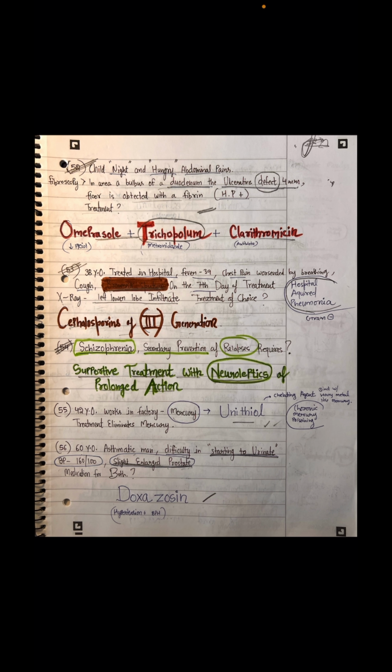Next is the patient related to schizophrenia. I have explained schizophrenia and the treatment very well, so watch the video over schizophrenia. But remember again that supportive treatment with neuroleptics is what we are going to provide. So neuroleptics of prolonged action is something we provide to the patient as a treatment of schizophrenia.